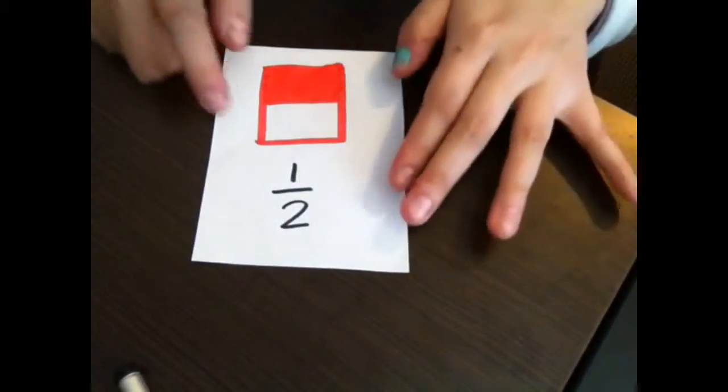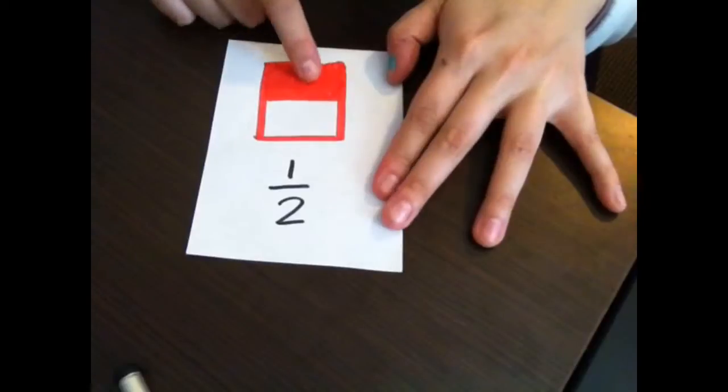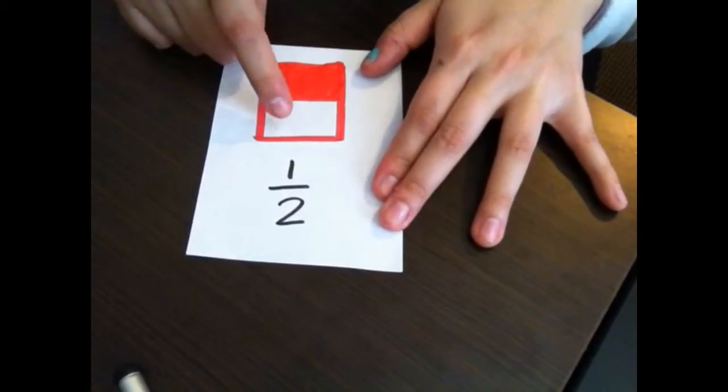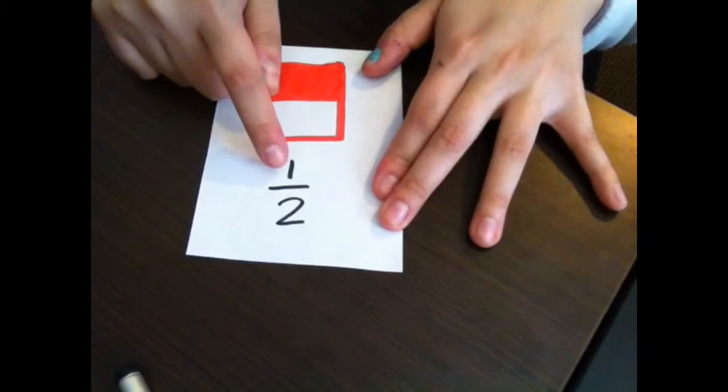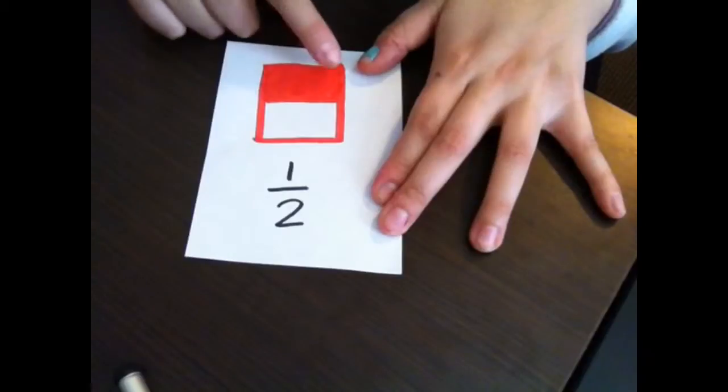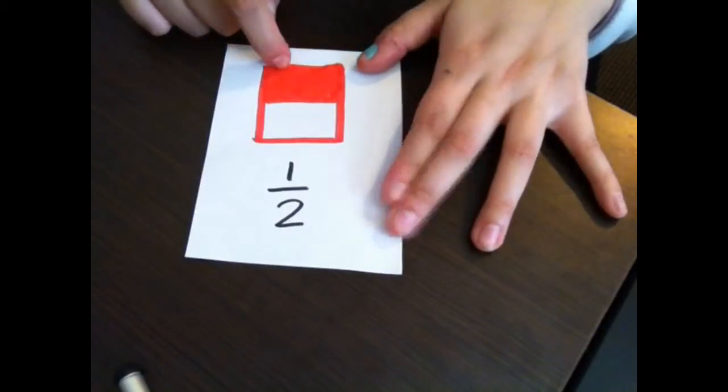So we're going to look at some fractions today. We're going to start off with some simple fractions. Like, here's 1/2. Now, the 1 represents the number shaded, and the 2 represents the number of pieces. So we have 1, 2, and that's where our 2 comes from. And then here's the 1. That just represents the shaded part right here.